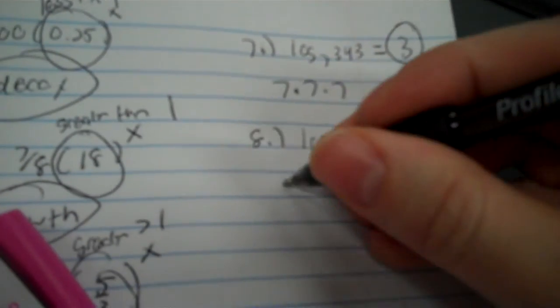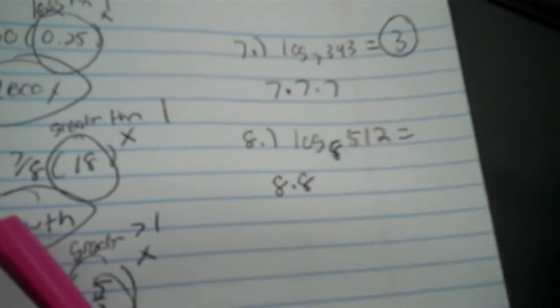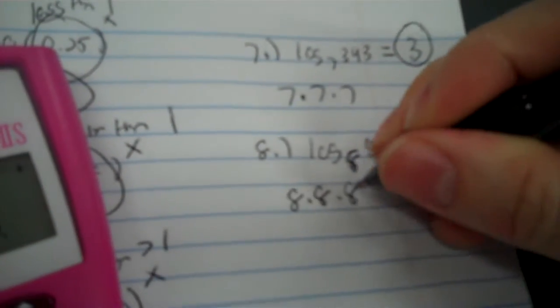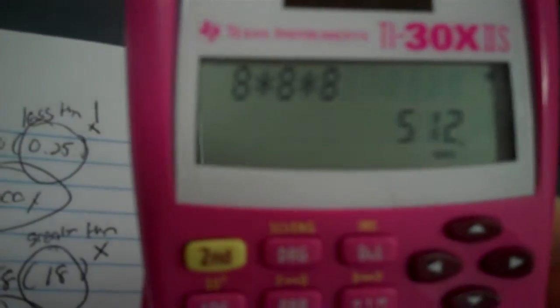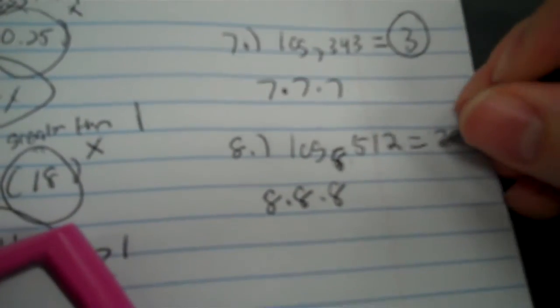Okay, number 8, log base 8 of 512. We're trying to do the same thing unless the directions change. Log 8, 512. Same thing, so you got 8 times 8, 64. It's 3.